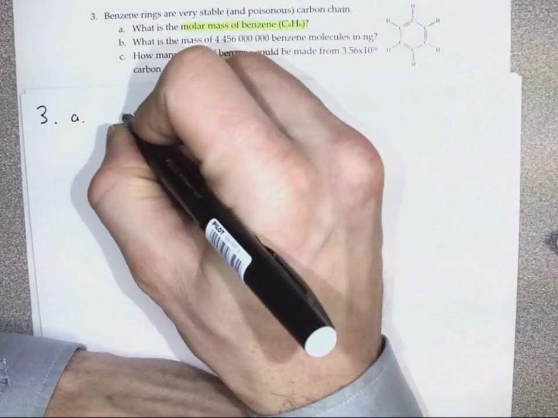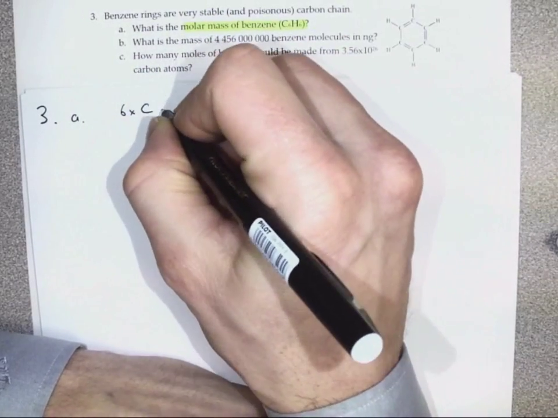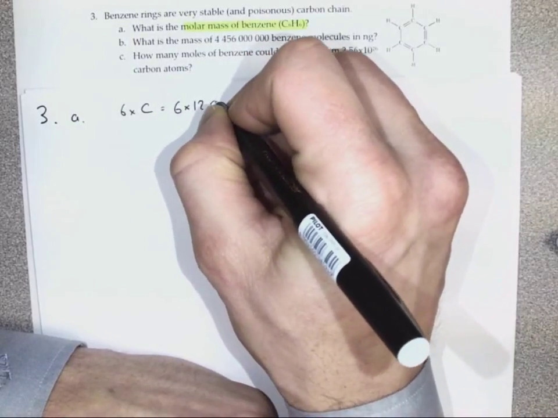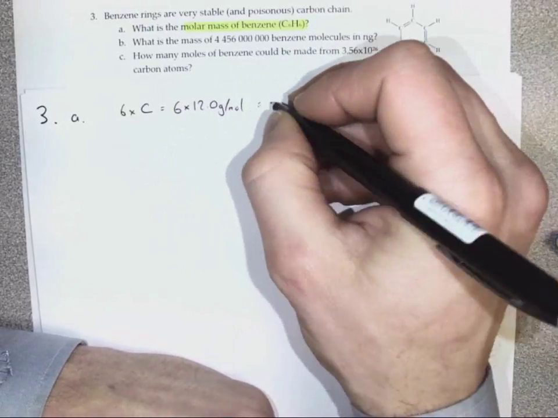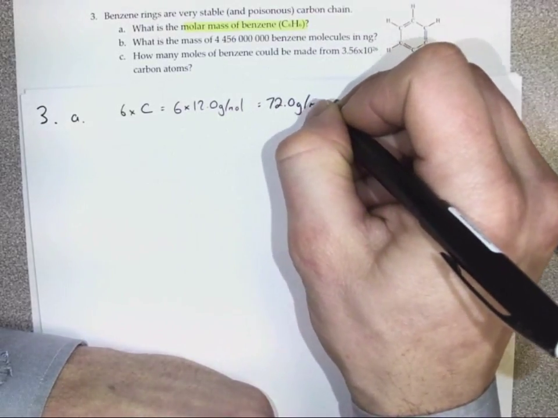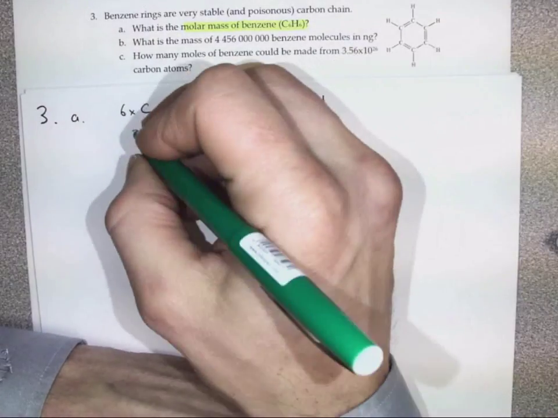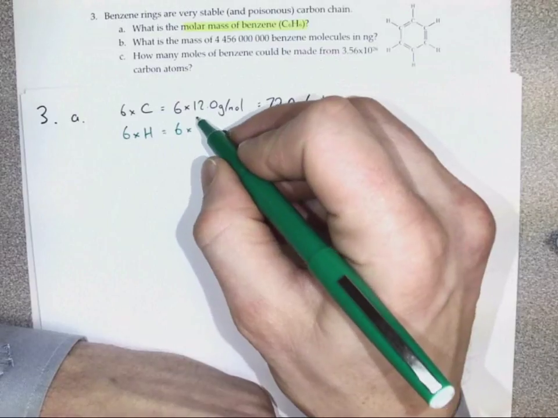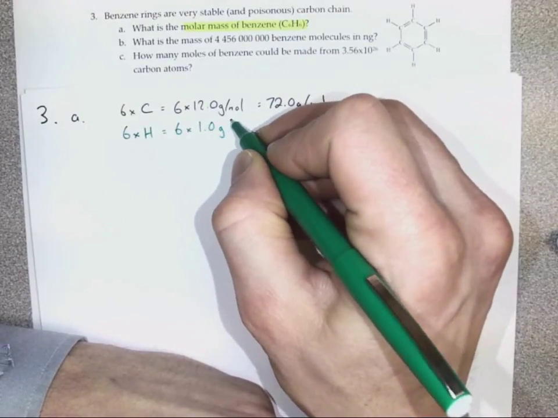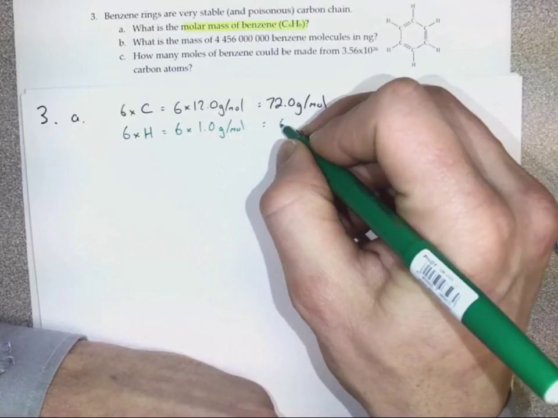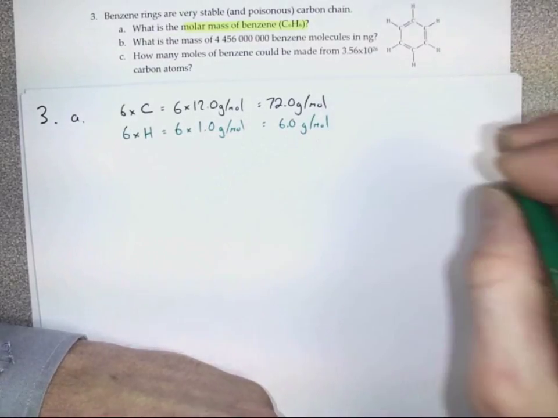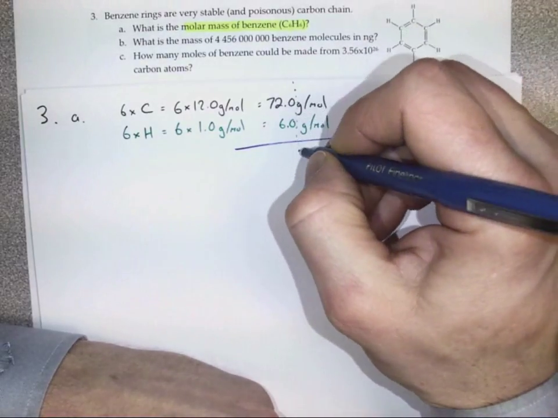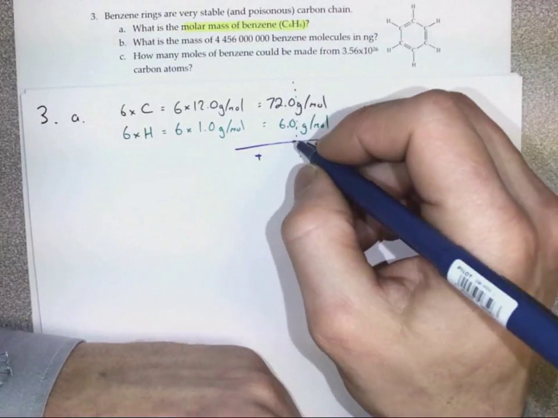To find the molar mass, we know we have 6 carbons. We already know that the molar mass of carbon is 12.0, so 6 times 12.0 grams per mole. That's going to give us 72.0 grams per mole. And we have 6 hydrogens, so 6 times 1.0 grams per mole. That's going to give us 6.0 grams per mole. So we're going to add those together, using our adding rule for sig figs.